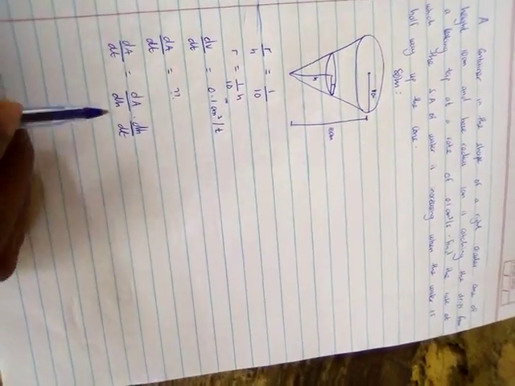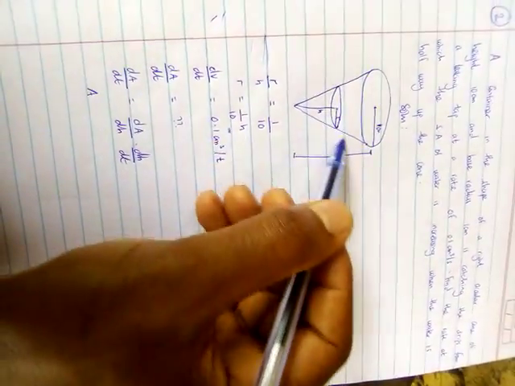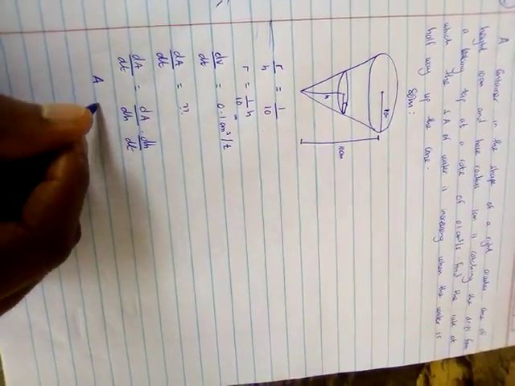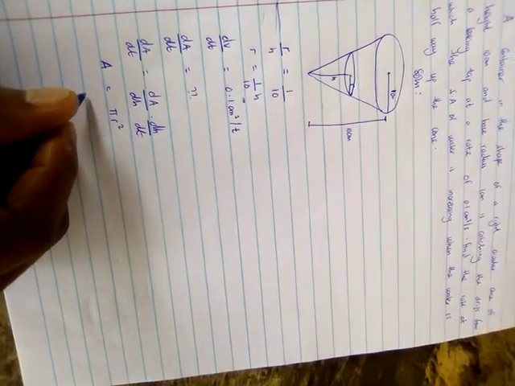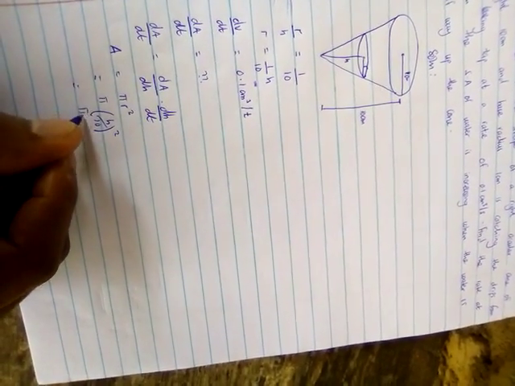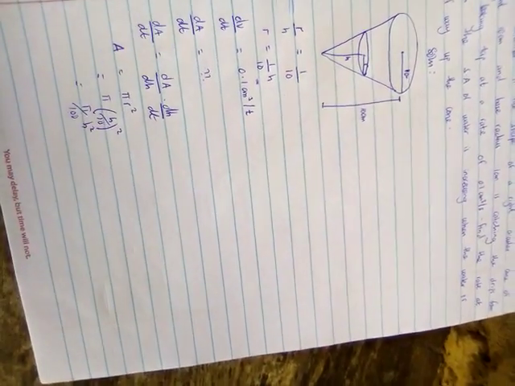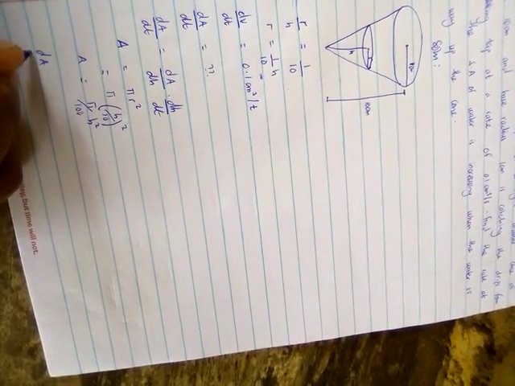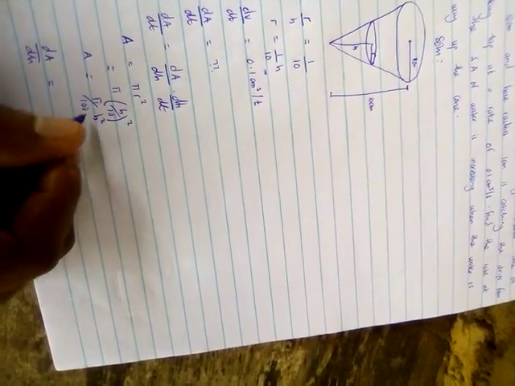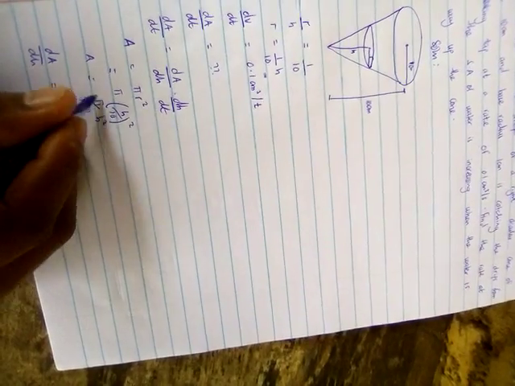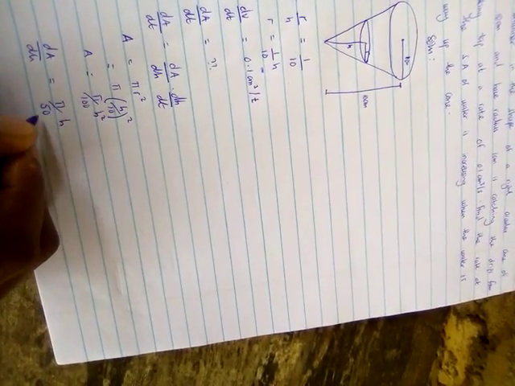I know the area. The surface area is the area of the circle, because it is the circular end that is increasing, meaning my area is equal to pi r squared. I can replace r by its value in terms of h, so this is pi times (h out of 10) squared, meaning A = pi/100 h squared. In other words, dA/dh, if I differentiate this, I get pi out of 50 h. When I differentiate h squared, I drop the 2 and reduce the power by 1, so I get pi/50 h.